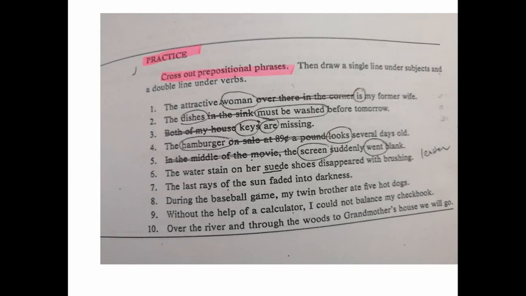We are left with: the attractive woman is my former wife. So who is my former wife? The attractive woman, specifically woman. The word woman carries the meaning. So woman is the subject. What does the sentence tell me about the woman? She what? Is my former wife. So is the verb of the sentence.